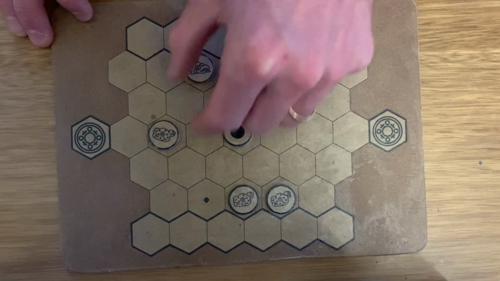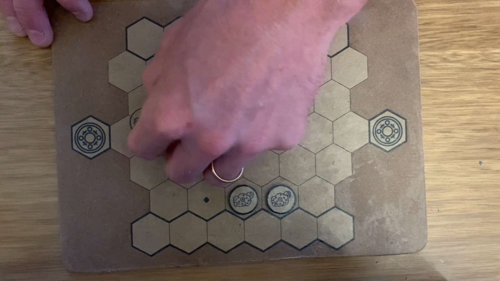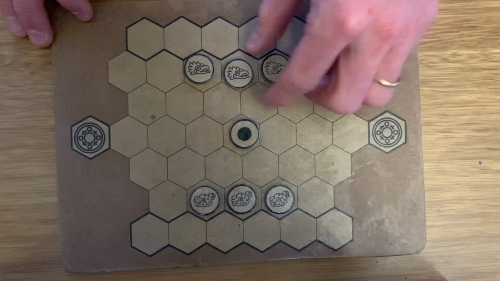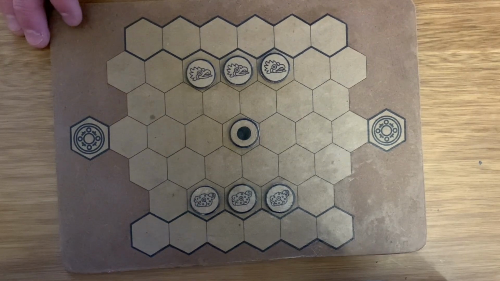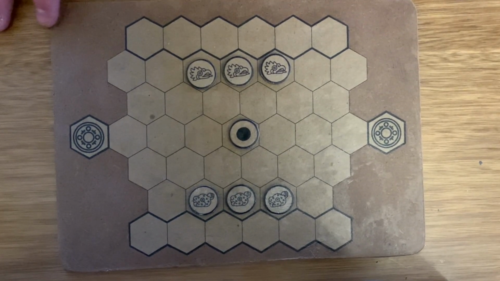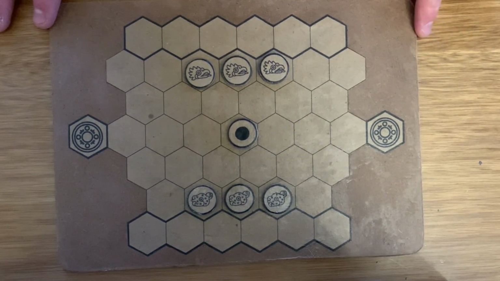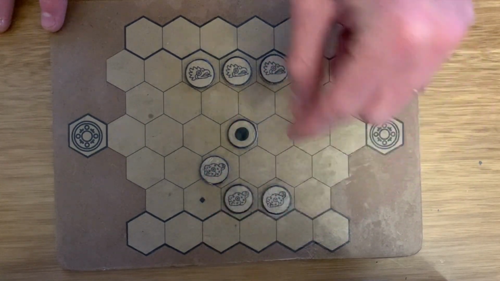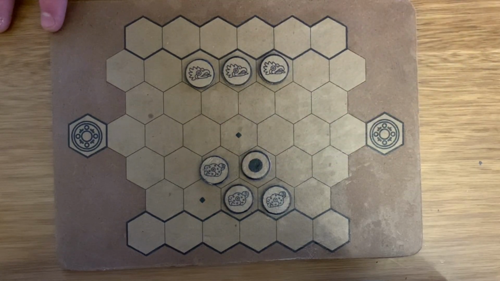Okay, so sudden death. 1 versus 1. This is the final point. So the Eagles scored the last point, so the Jaguars get the first turn. Let's see what they do here.